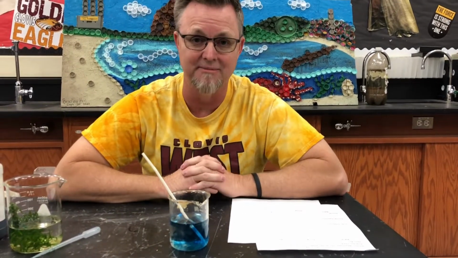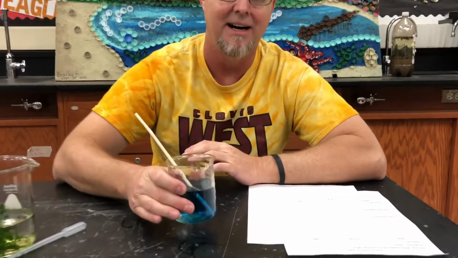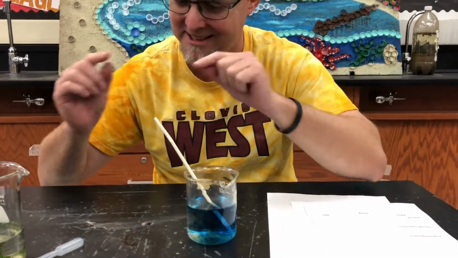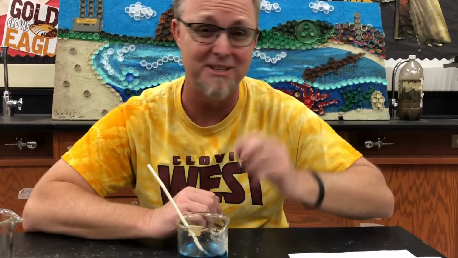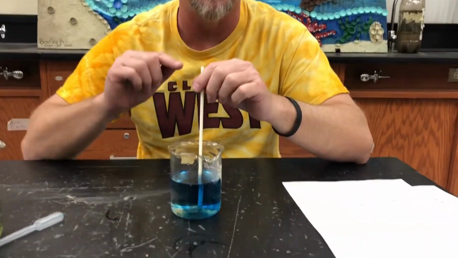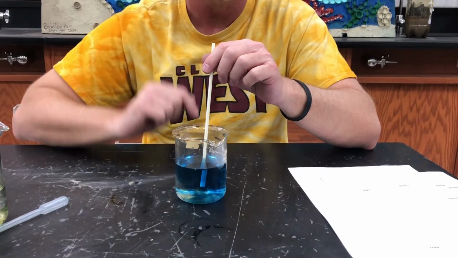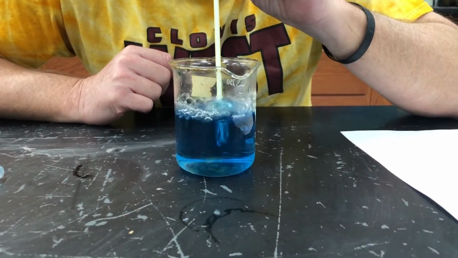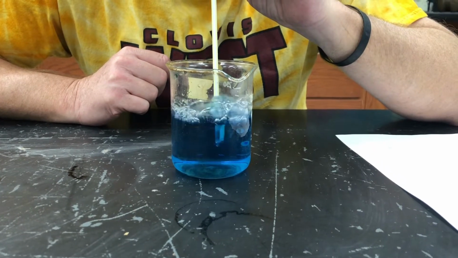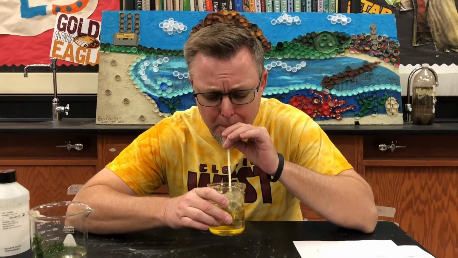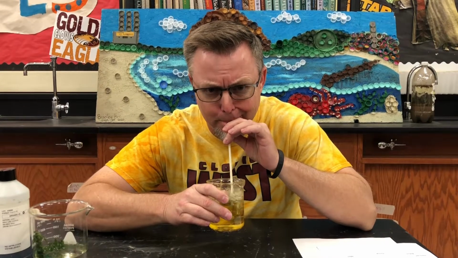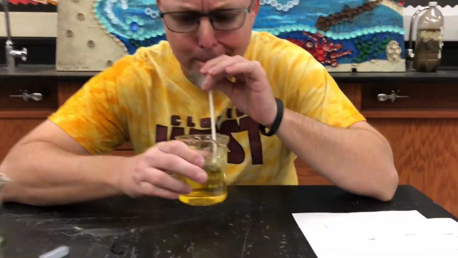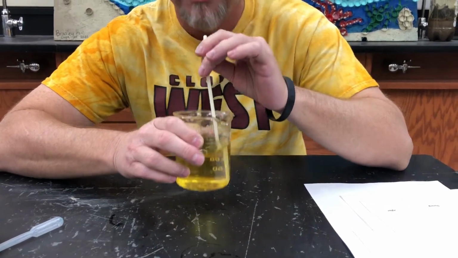Now we get to do the during. I'm going to blow some bubbles in this and we'll see what happens. I will blow out but not suck the stuff in, because bromothymol blue is gross and you don't want to drink that. I'm just going to blow air into the beaker. Whoa, check it out. It turned yellow.